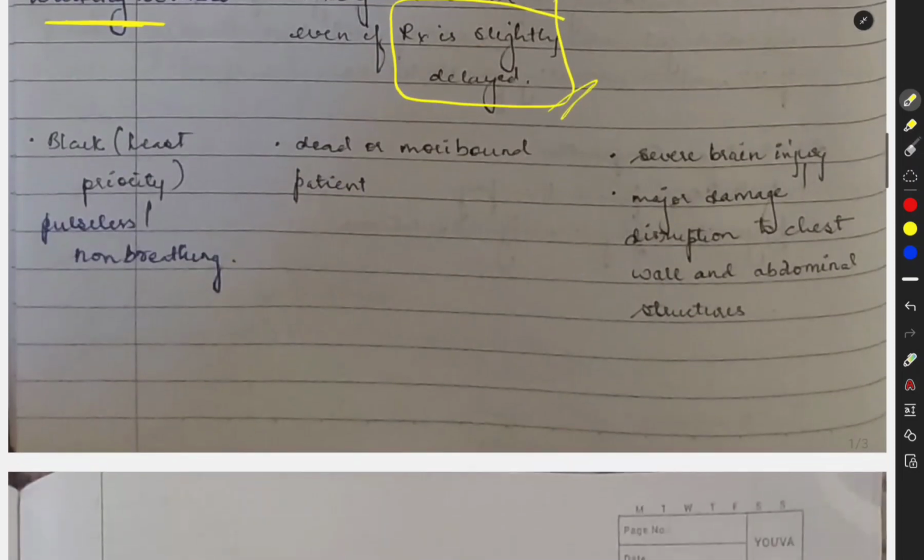The last color coding is the black, which have least priority. That means the patient is pulseless and non-breathing. That means the patient is dead or moribund. The examples are severe brain injury, major damage or disruption to the chest wall and the abdominal structures.